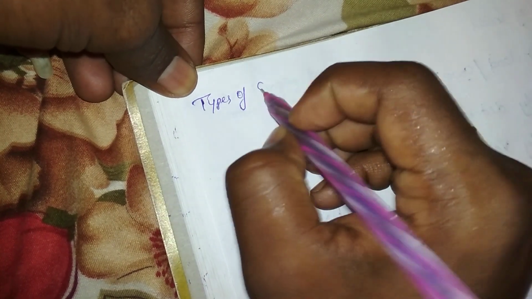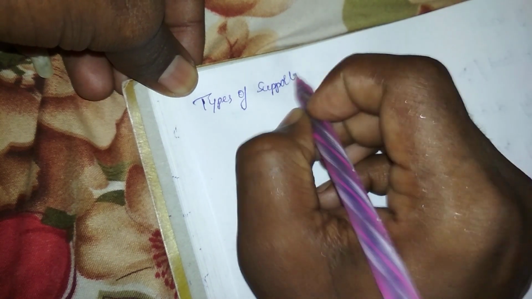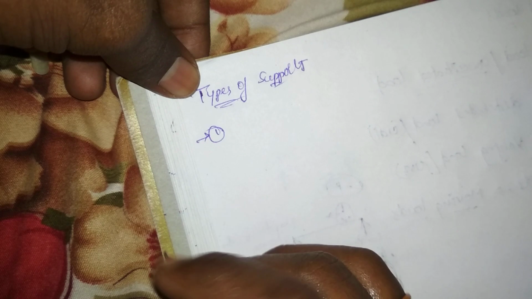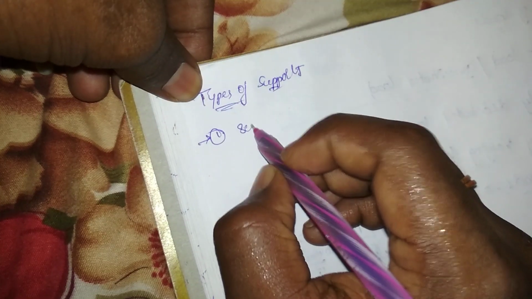There are some simple supports. Types of supports. Number 1, simple support.